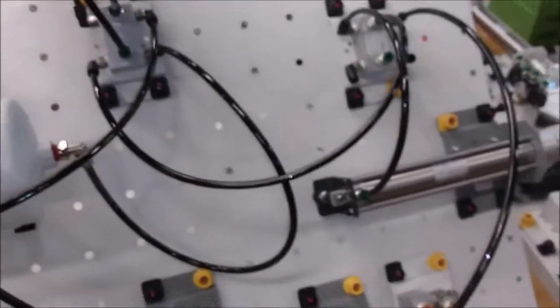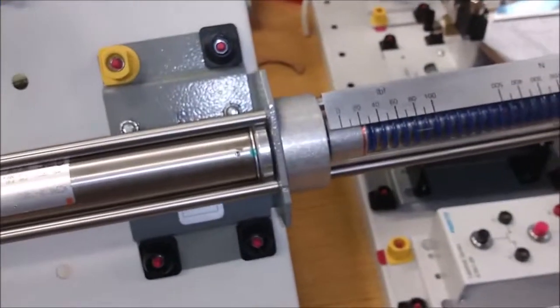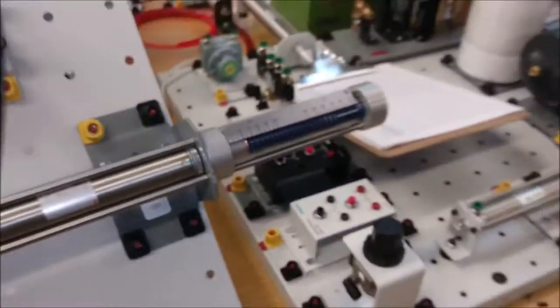Now it's back on. The motor is now running. The strength is now at 20 pounds, and the ball is still there for fun.